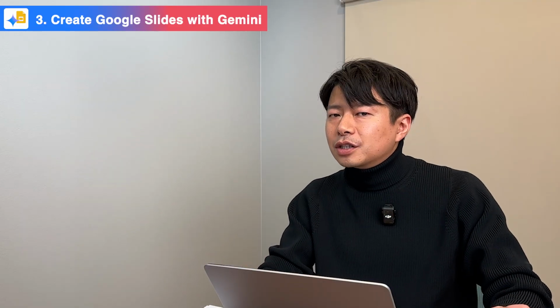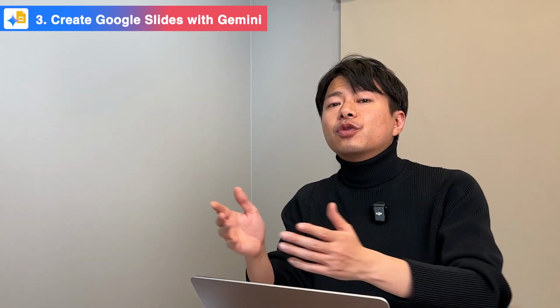Number 3, you can now create Google Slides with Gemini. This is the most powerful update. Until now, Microsoft Copilot could automatically create PowerPoints, but this wasn't possible with Google Workspace. But from now on, you can easily create Google Slides with Gemini.